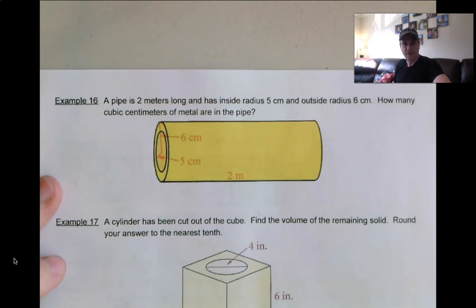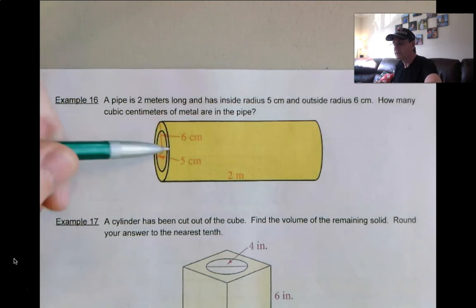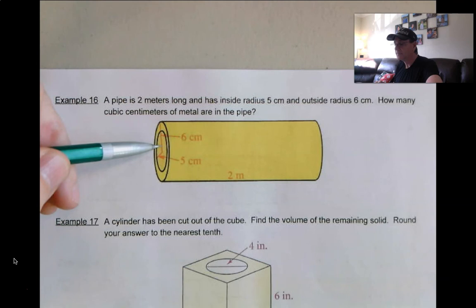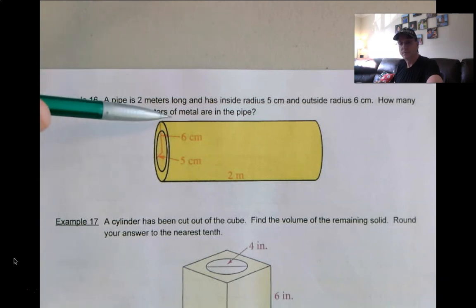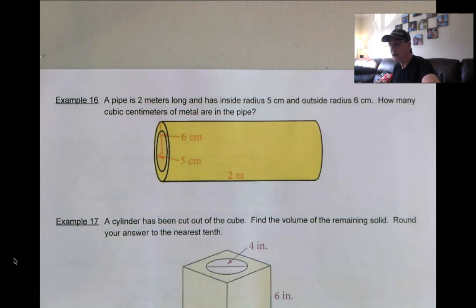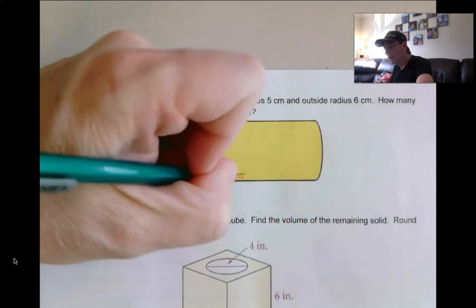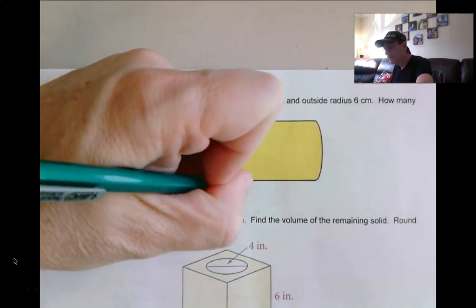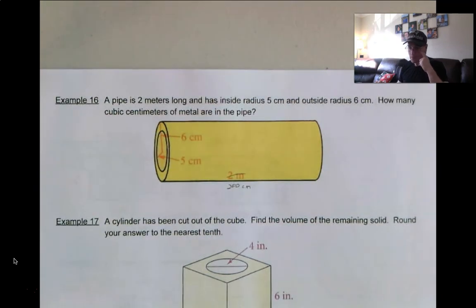A pipe is 2 meters long and has an inside radius of 5 centimeters, an outside radius of 6 centimeters. How many cubic centimeters of metal are in the pipe? Okay, it's 2 meters or 200 centimeters tall.